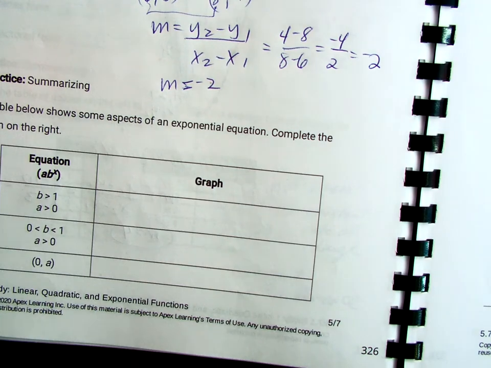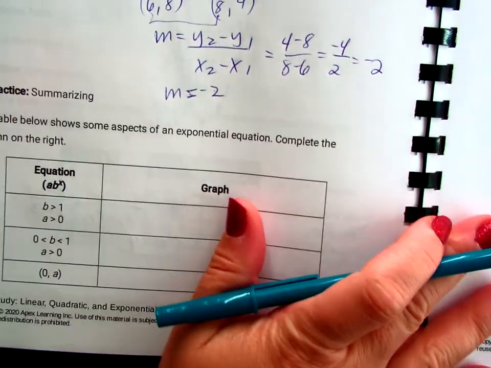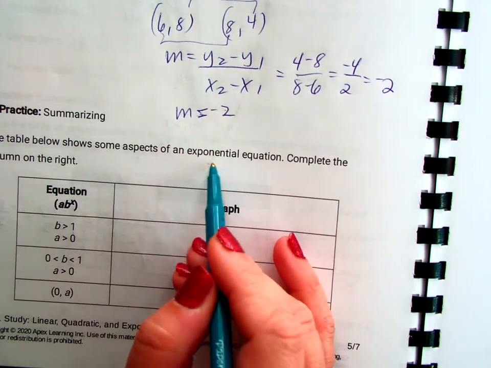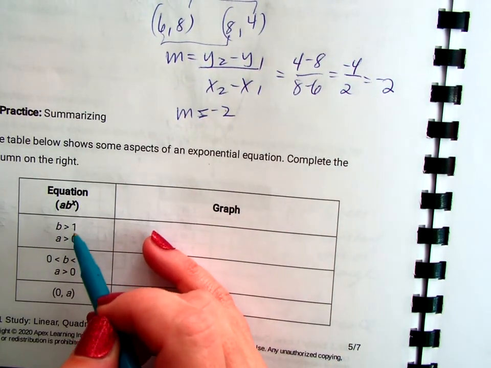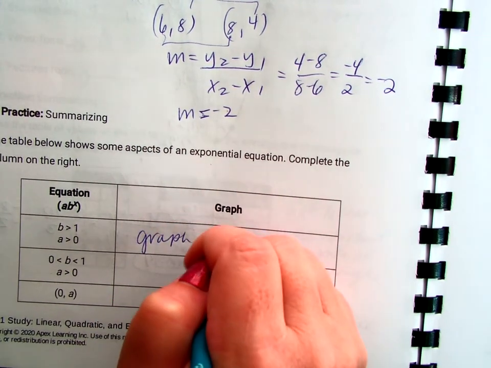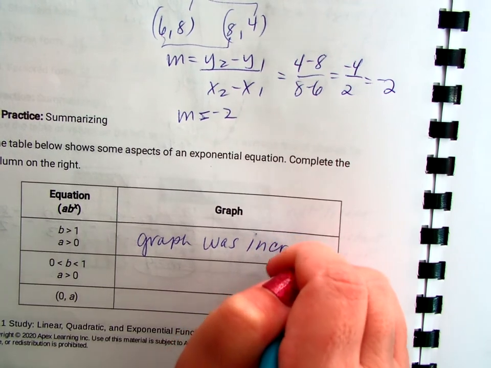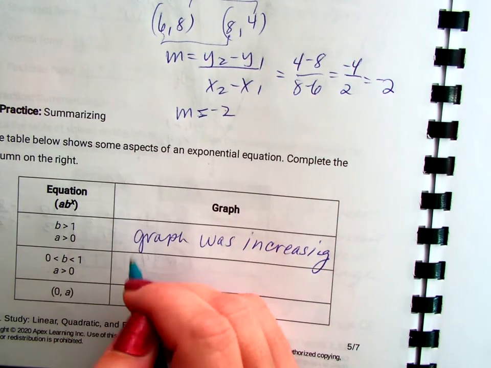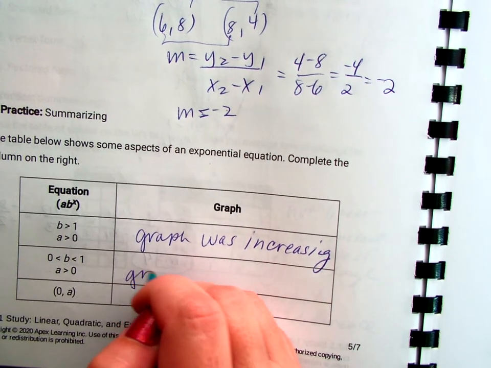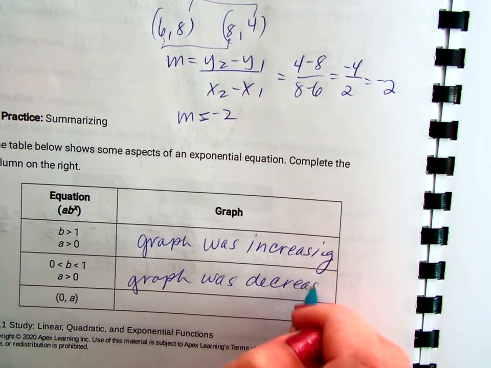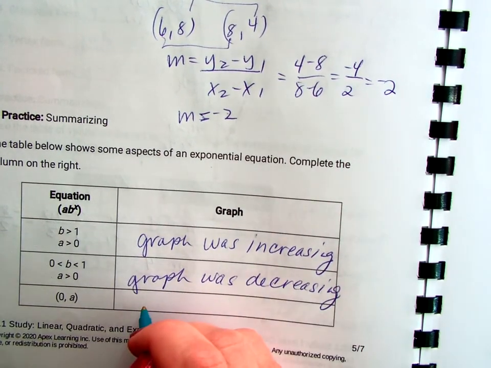All right. Now, here's some aspects of an exponential function, a curve. Again, this is a Math 1 topic. When b was greater than 1 and a was greater than 0, it was a graph that was increasing. When b was in between 0 and 1 and a was greater than 0, it was a graph that decreased. And finally, (0, a) is your y-intercept.